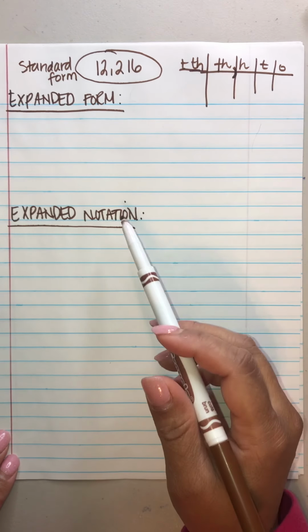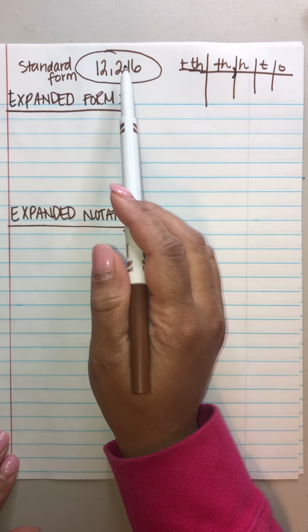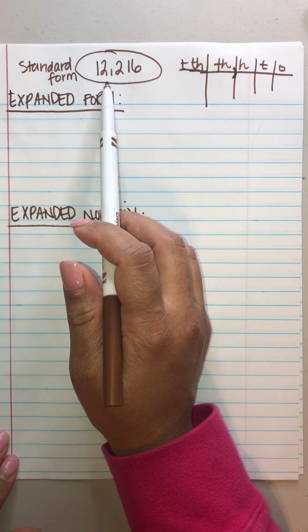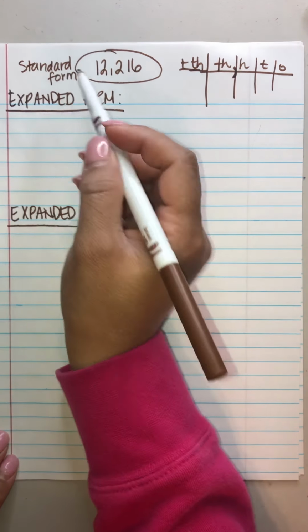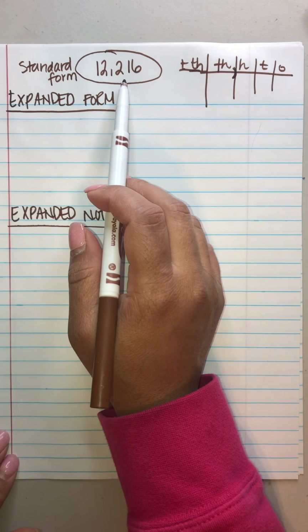Hello, I wanted to walk you through understanding the difference between expanded form and expanded notation. First of all, I'm going to put my number in standard form, which is also known as written form. But standard form is just when you see it as a regular number.